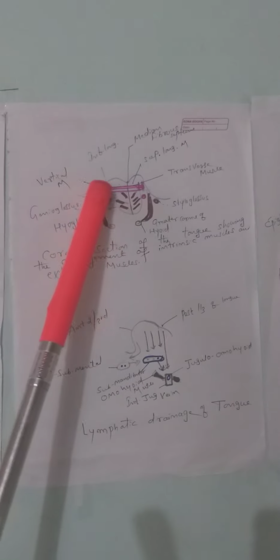See here, it is the inferior longitudinal muscle. See here, the vertical muscle. These are the intrinsic muscles I am speaking about. They are the vertical muscles on either side. Inferior longitudinal muscles here. These are the superior longitudinal muscle, inferior longitudinal muscles, vertical muscles.